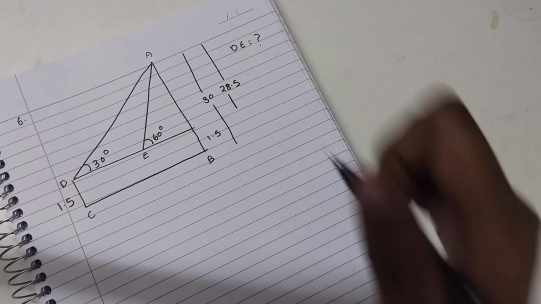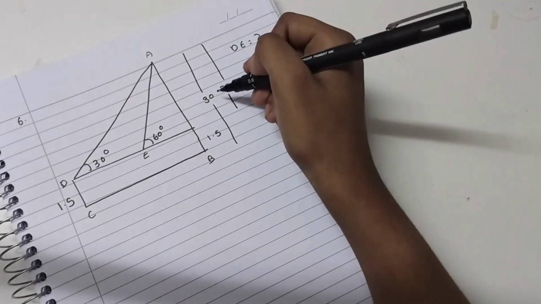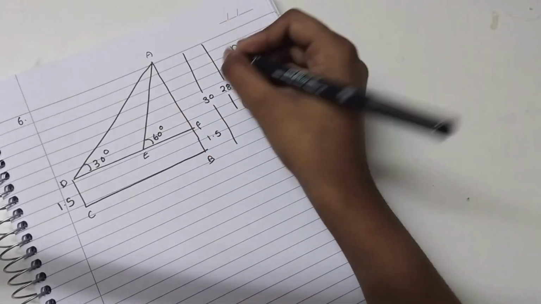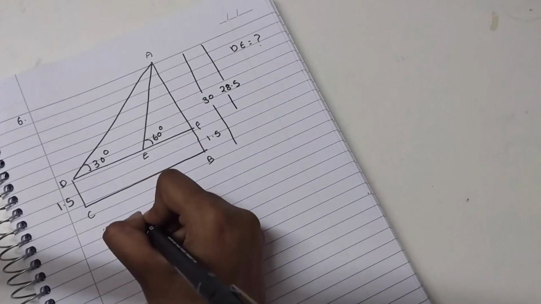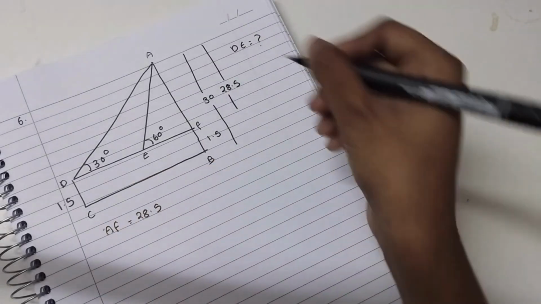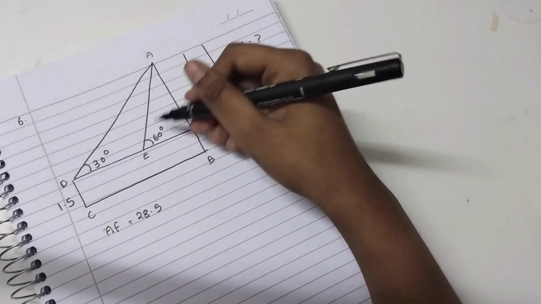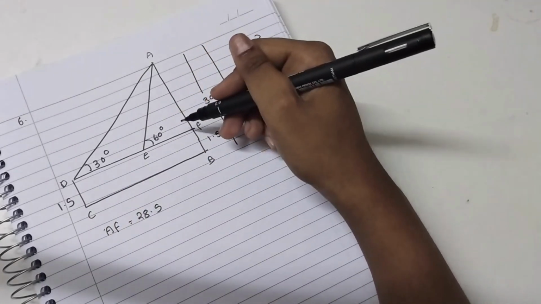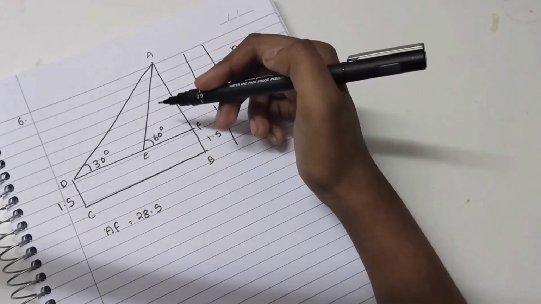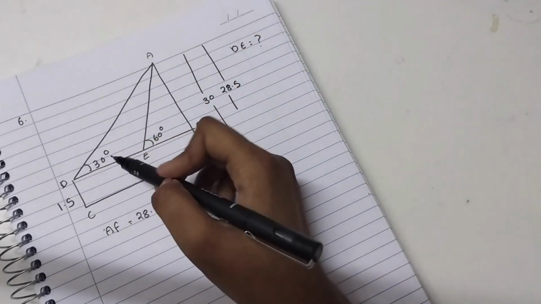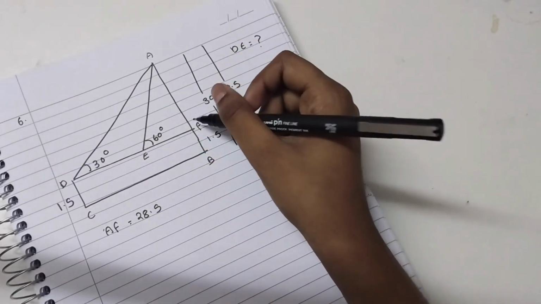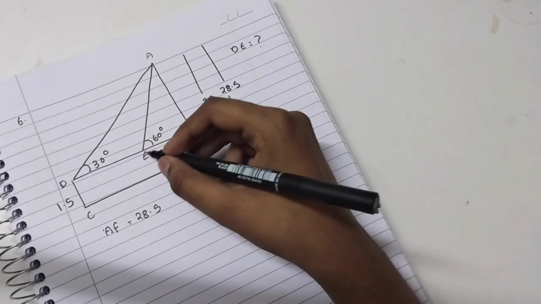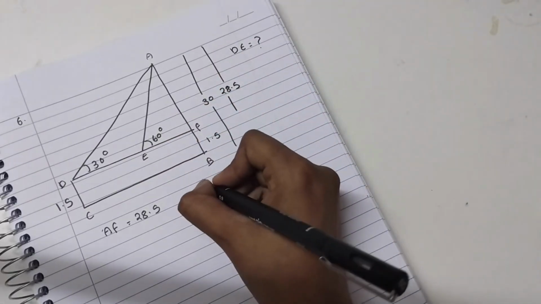So first, we know that AF is equal to 28.5. So if we find tan 60, we will find EF. And once we find EF, we can also find tan 30, which would be AF over DF, and when we subtract EF from DF, we will get DE. So let's also write that down.